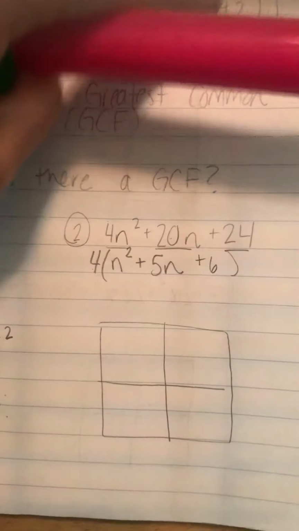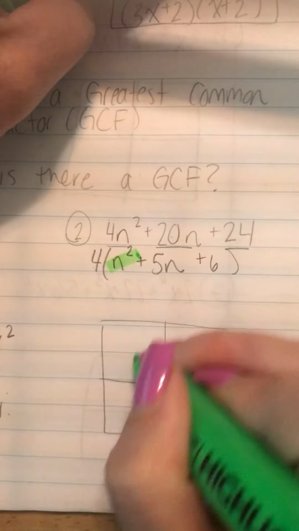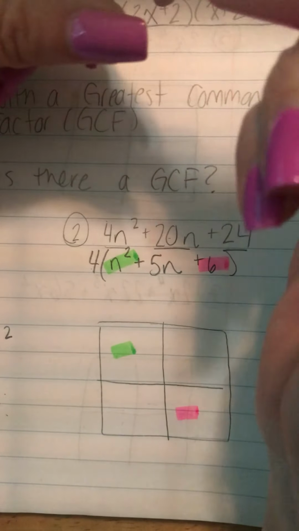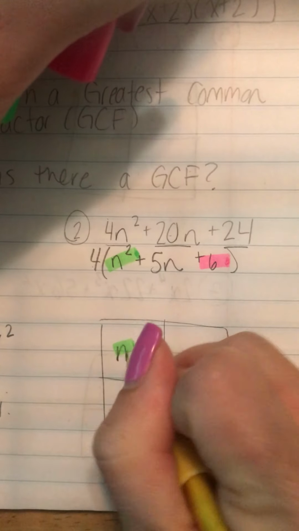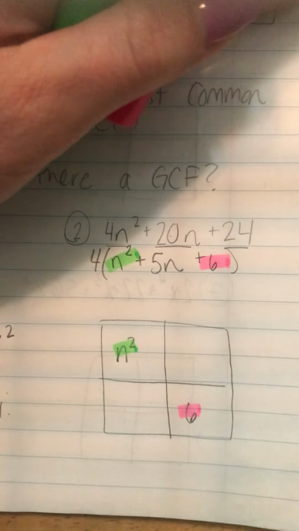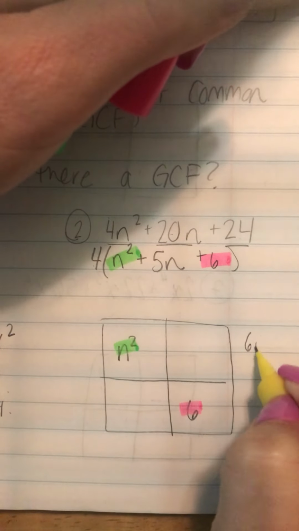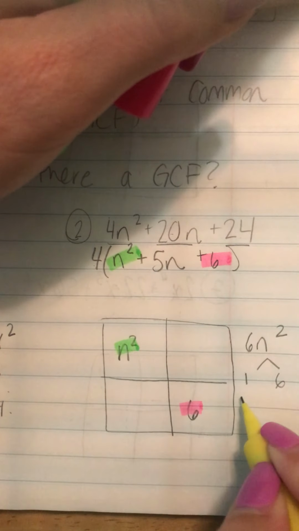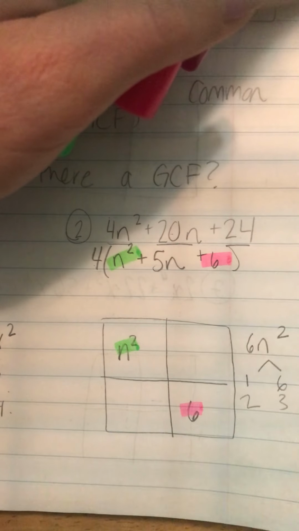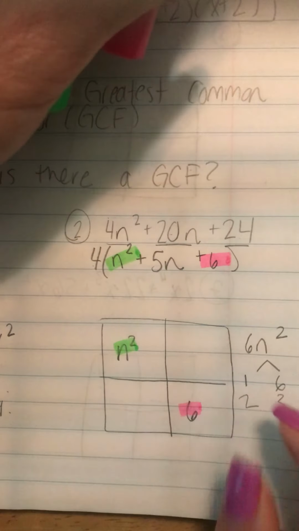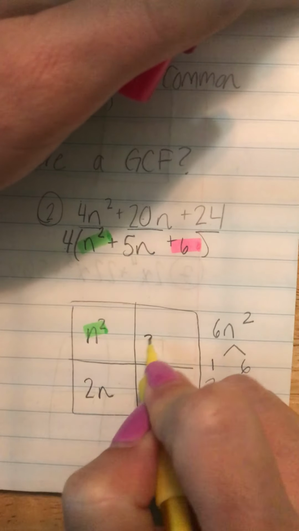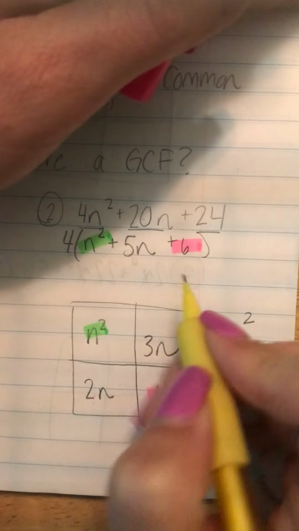So now, excuse the fan. My first term goes here, and my 6 goes here. I multiply. I get 6n squared. What numbers multiply to 6? 1 and 6, and 2 and 3. We need them to add up to 5. Well, 1 and 6 definitely can't add up to 5, but 2 and 3 can. It doesn't matter what box you put them in.